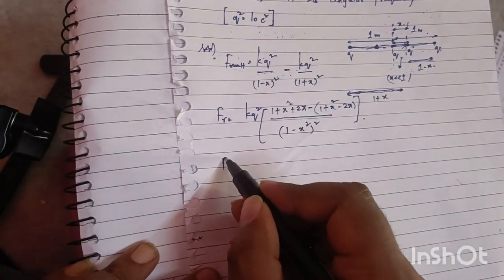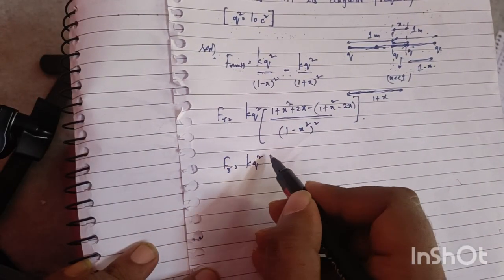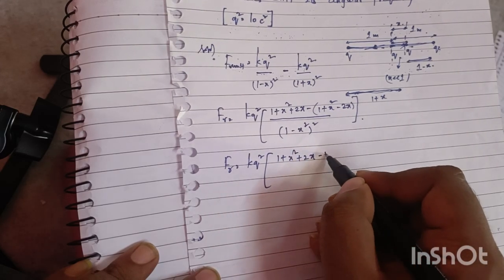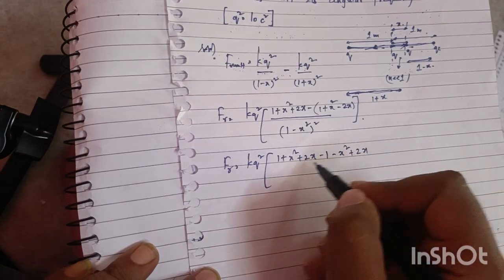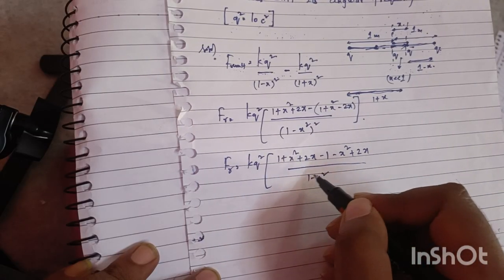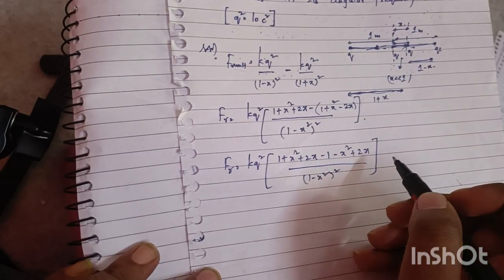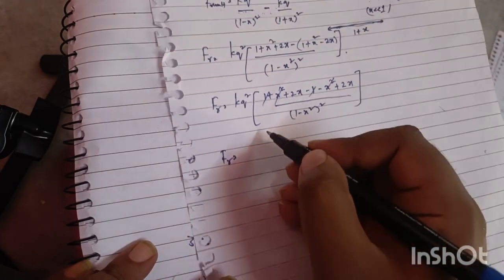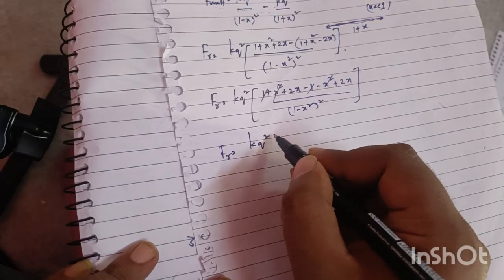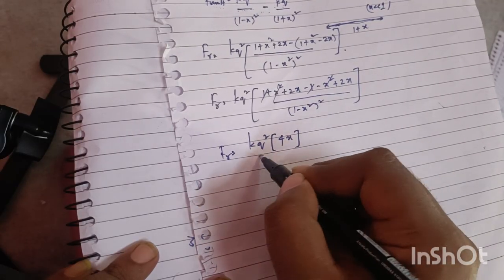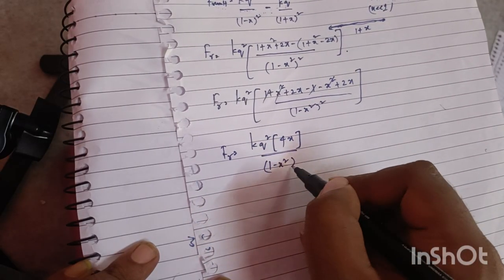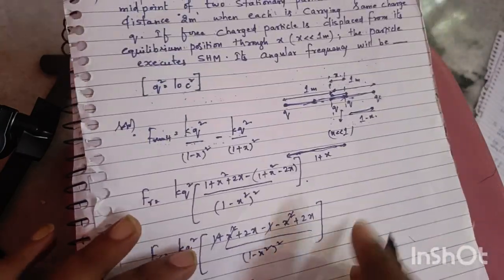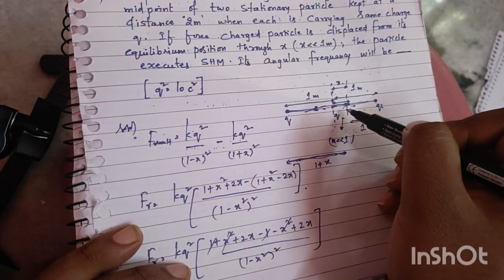So F resultant is equal to kq square times 1 plus x square plus 2x minus 1 minus x square plus 2x, divided by 1 minus x square whole square. So F resultant is equal to kq square, this is 4x, divided by 1 minus x square whole square.